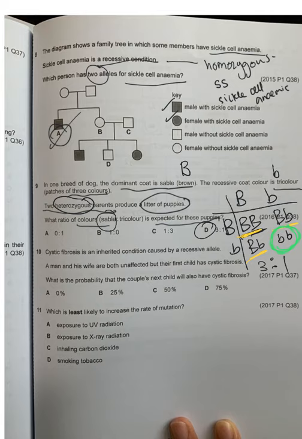Question 10. Cystic fibrosis is an inherited condition caused by a recessive allele. A man and his wife are both unaffected, meaning they have a recessive allele but are heterozygous. But their first child has cystic fibrosis. So this shows that the man and wife are actually carriers of this recessive allele. Carriers have a dominant allele, but they are heterozygous and carry a recessive allele. So that's why their child has cystic fibrosis.